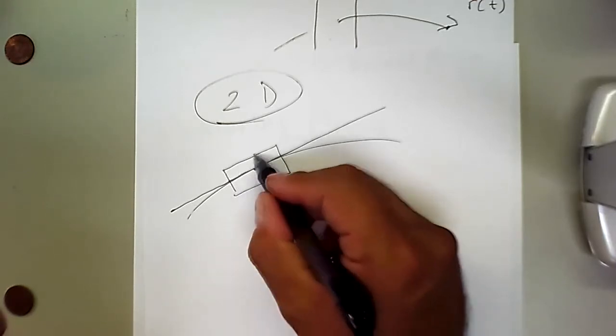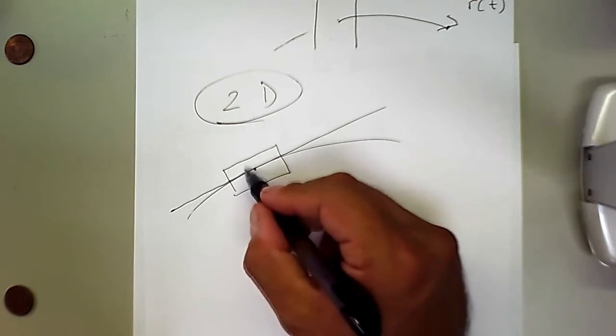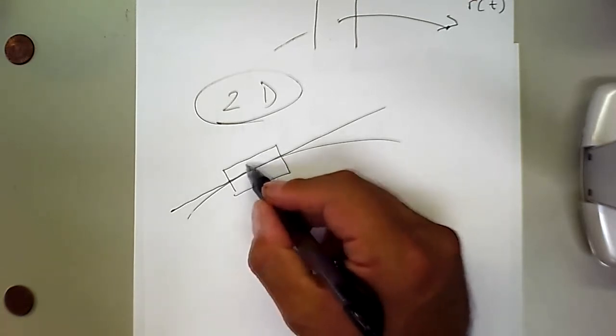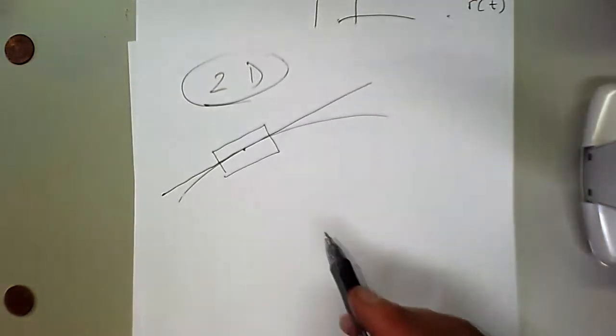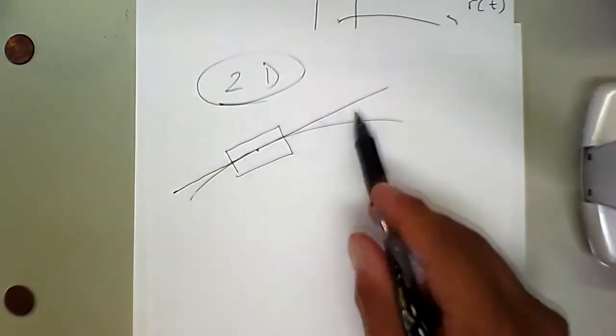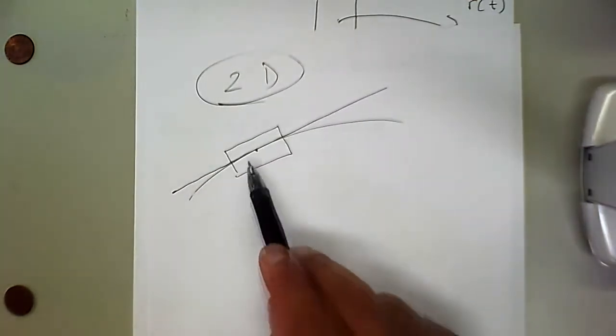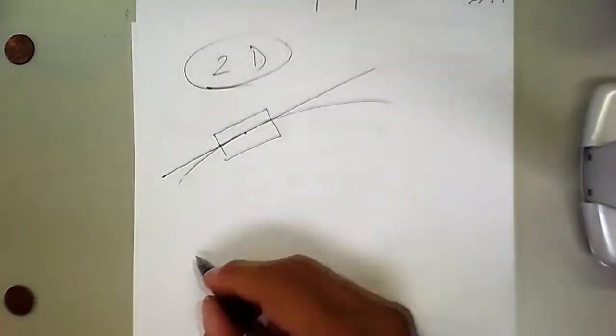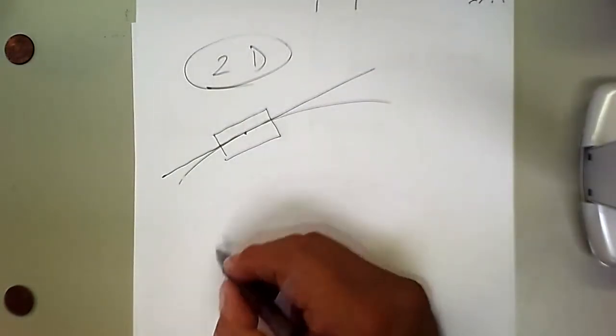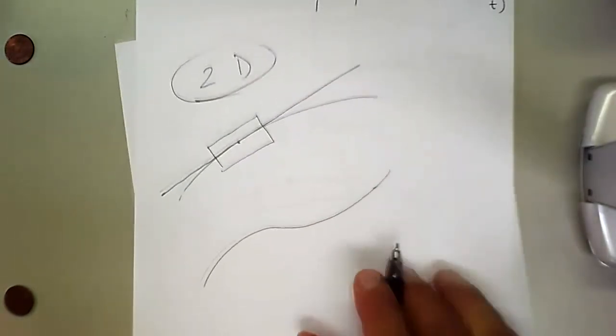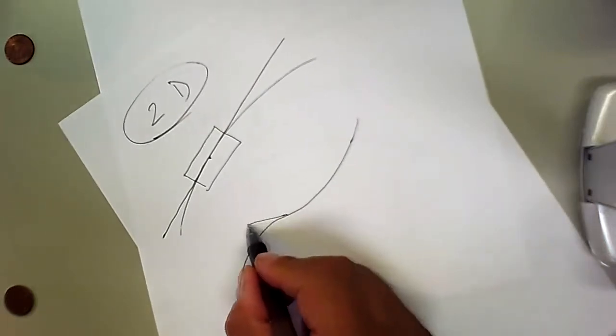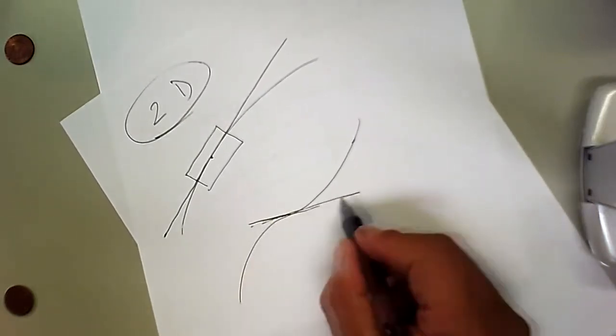If you zoom even closer, the pixels should be big enough so that you cannot even tell the difference. Some people say the tangent is the line that touches at one point without crossing it. That is not true, because if you have an S curve, we can have a tangent that crosses, well, it could be somewhere in there.